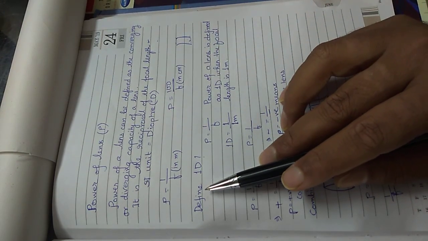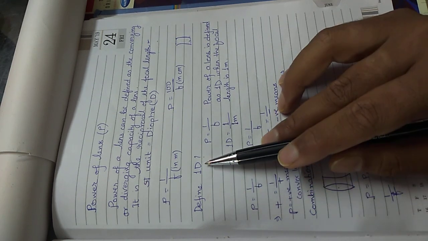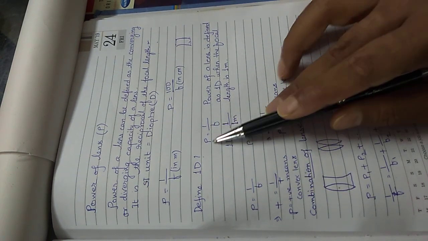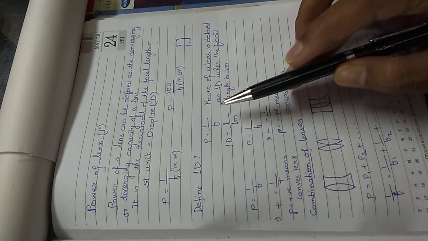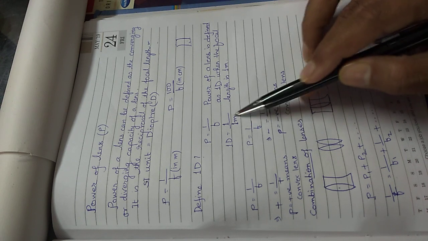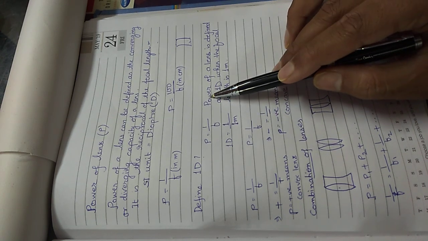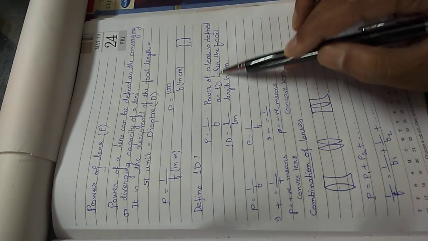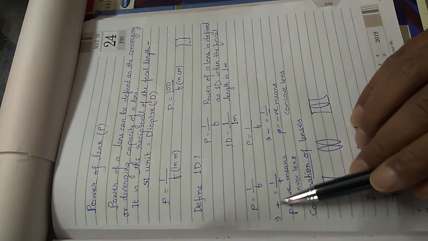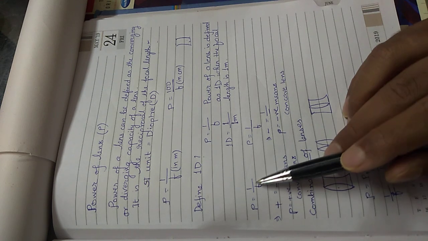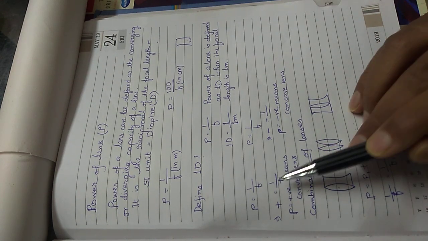Now you know that any kind of SI unit you have to define. So define 1 diopter, P is equal to 1 by F. So power becomes 1 diopter. What does it mean? When the focal length will be 1 meter. So we can write the statement: power of a lens is defined as 1 diopter when the focal length is 1 meter. Okay. So power of a lens is plus when? 1 by F, when the F will be positive.